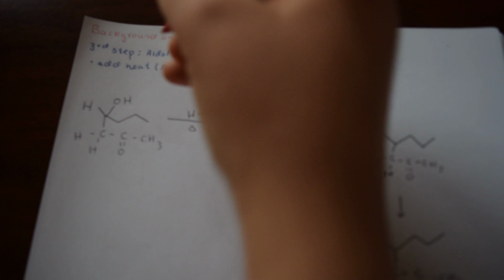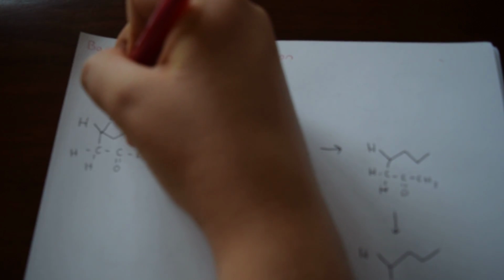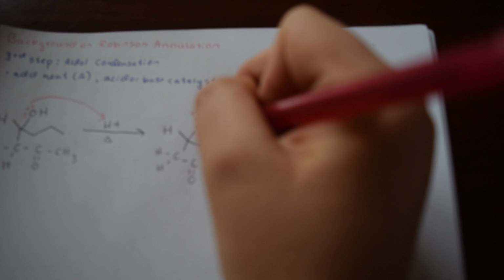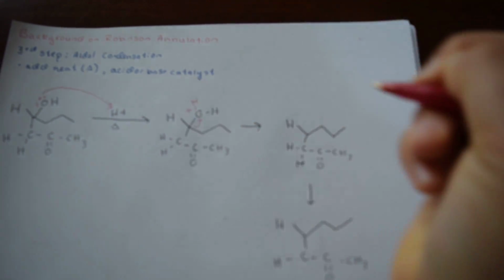With the acid, you have your hydroxyl group here. It's going to take this hydrogen, and then you're going to have another hydrogen here, and basically you just have water here. And that's going to have a positive charge, so it's going to want to leave. It's a very good leaving group.